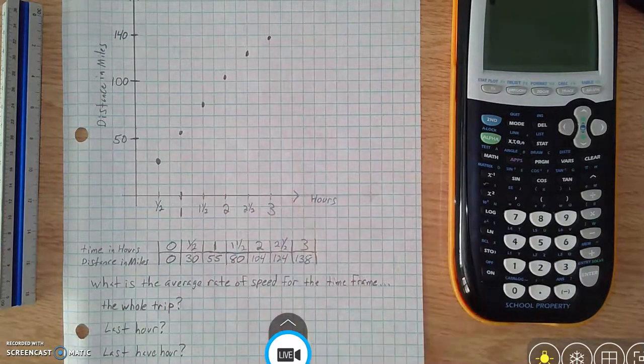So we'll go back to the graph, but let's focus down at the bottom. Question is, what is the average rate of speed for the time frame? What we're doing with this is kind of like the idea that we're going to be focusing in on for the majority of the year for calculus. And this kind of gets at the heart of just what it is. But this is a really basic question. So, what is the average speed for this time frame of the entire trip?